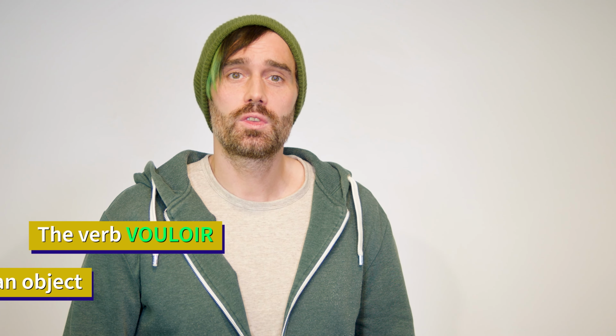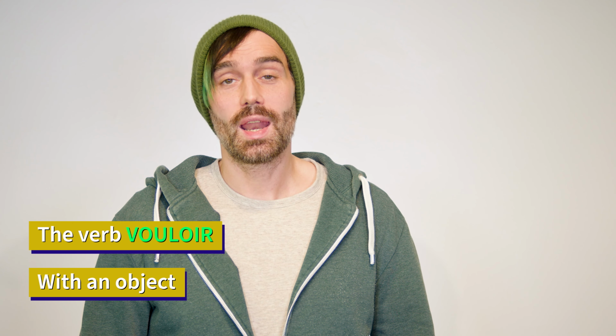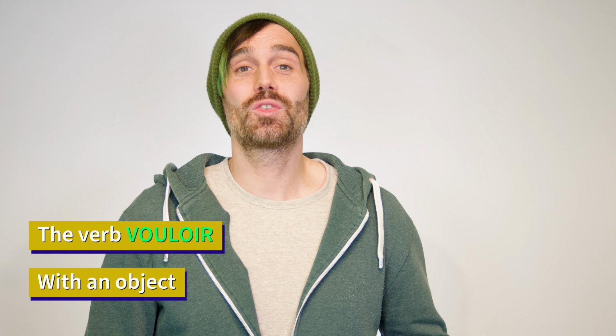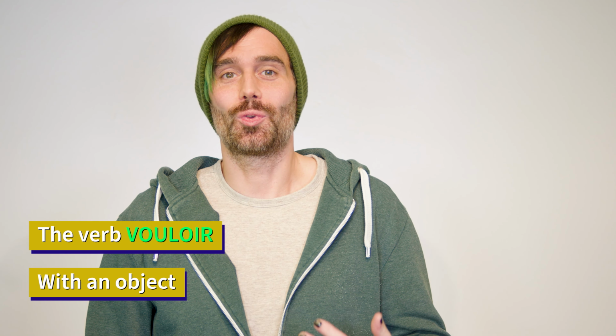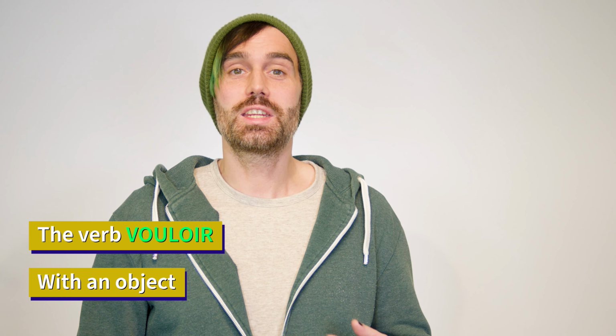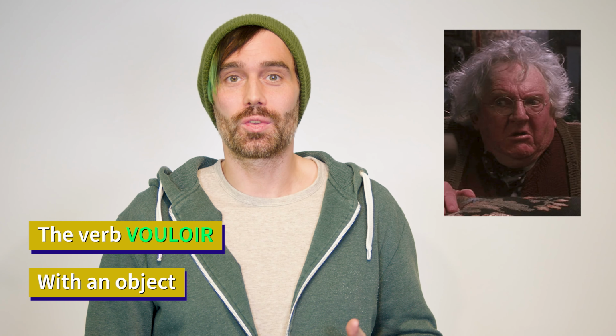Now, if we want to use these verbs with an object rather than an infinitive, we can actually only use the verb vouloir, because you can't be able to an object. If I said I can cake or she can a bicycle, you'd think I lost my marbles like Toodles.